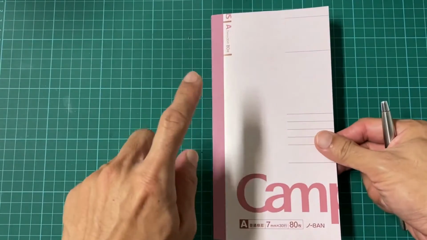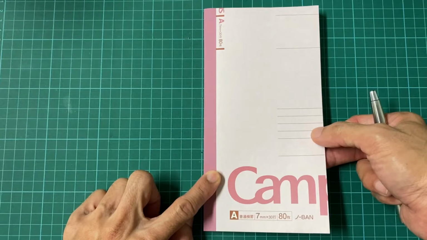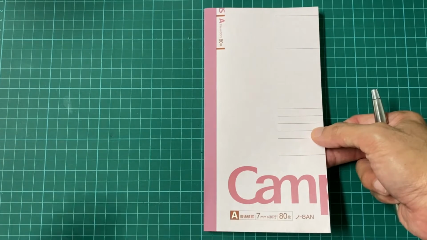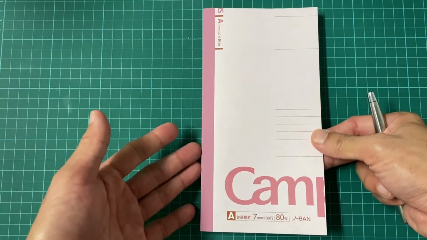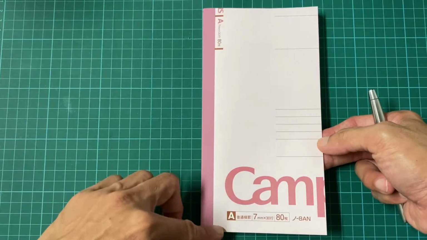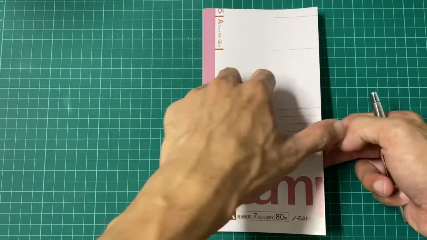Now, this is a notebook that I cut up. This is Campus. I believe this is a B5 size notebook that I trimmed down to a TN size notebook insert. If you don't know how to do that, please check out my video as well. I'll put a link in the description. The standard TN size is 21 cm in height and 11 cm in width.